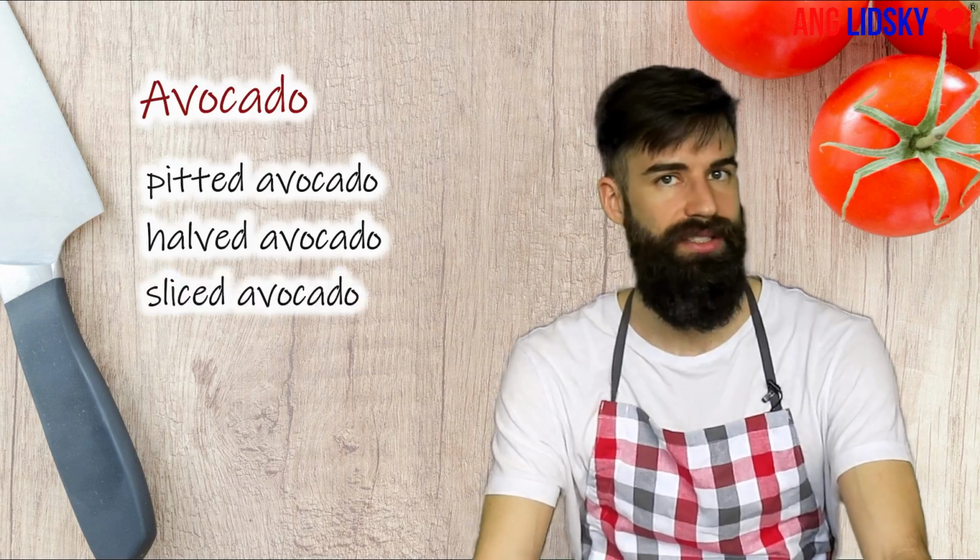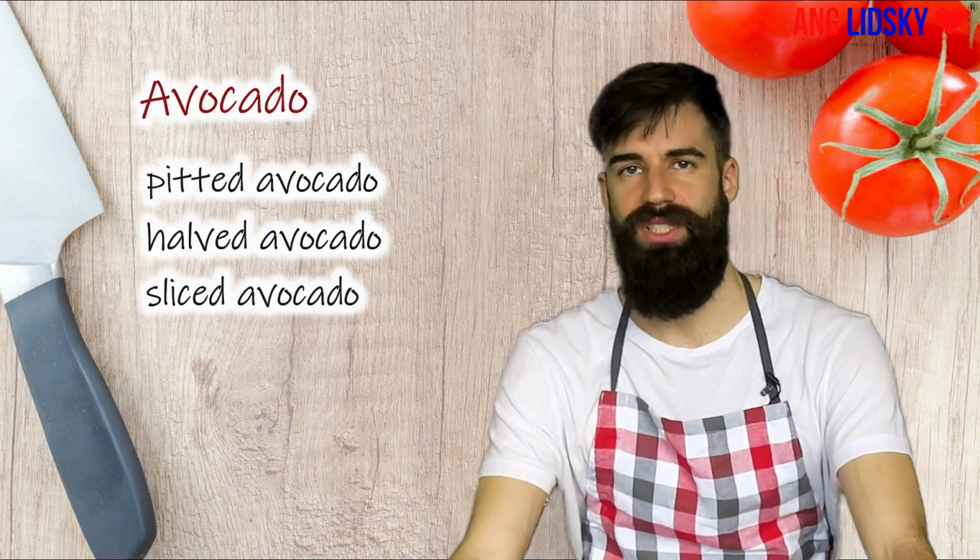Avocados are actually one of the main reasons for deforestation, but they can be pitted, yeah, so you remove the pit, halved, anything can be halved, or even sliced, yeah, if you need to use it for some beautiful salad.